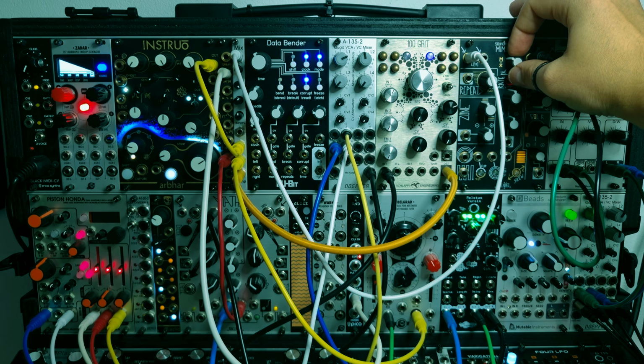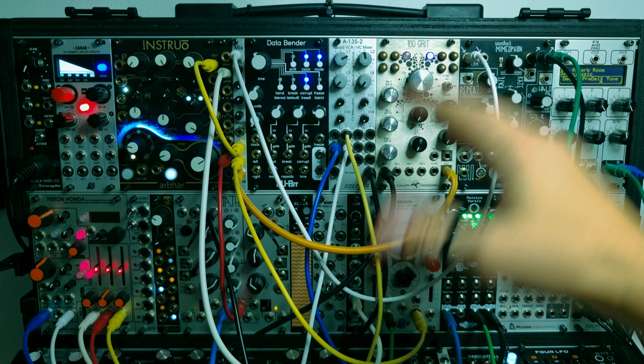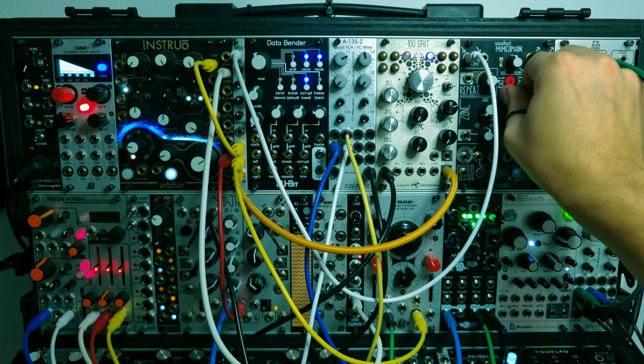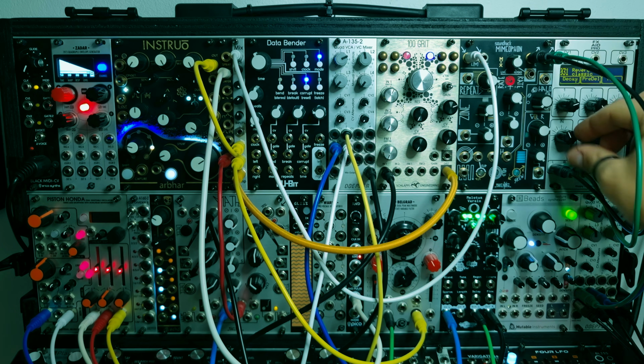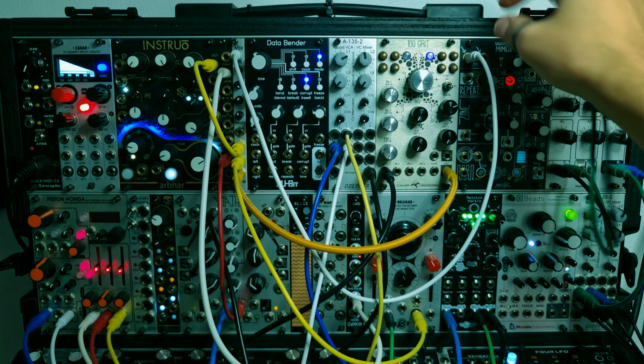We add delay. With the microphone, you can also go in a sort of flange effect or comb filtering. This will create metallic textures.